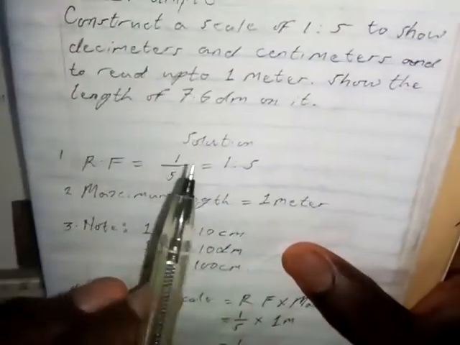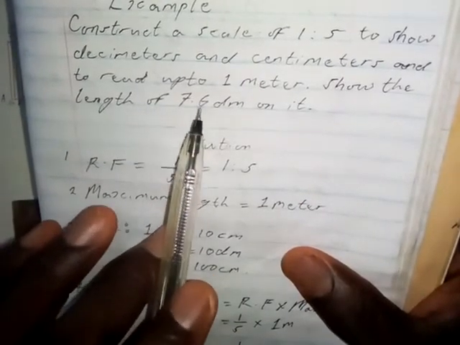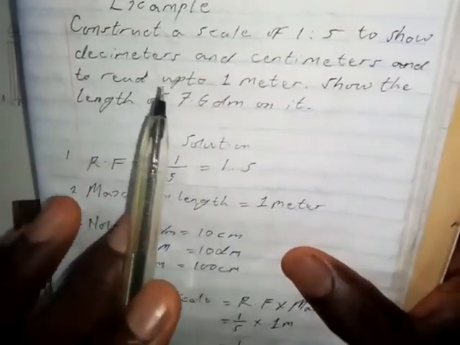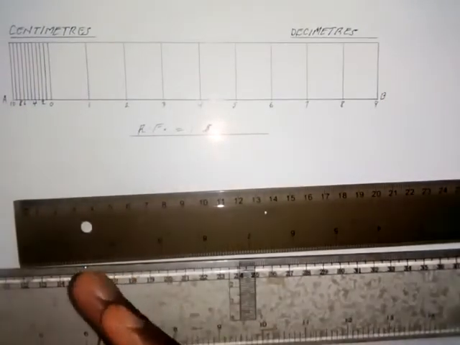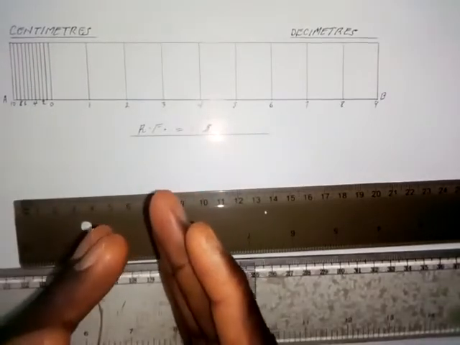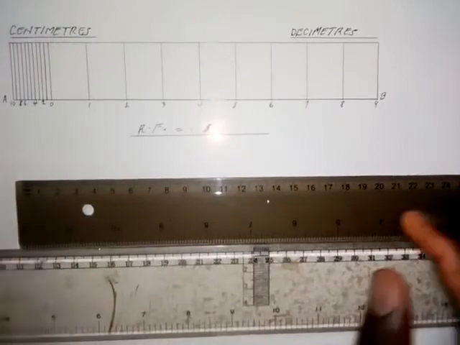The next thing we are going to do is that the question says something important. And what does it say? It says to show the length of 7.6 decimeters on the scale. So we have to show the length of 7.6 decimeters on the scale. So 7.6 decimeters is the same as 7 decimeters 6 centimeters. So now how do I show that?